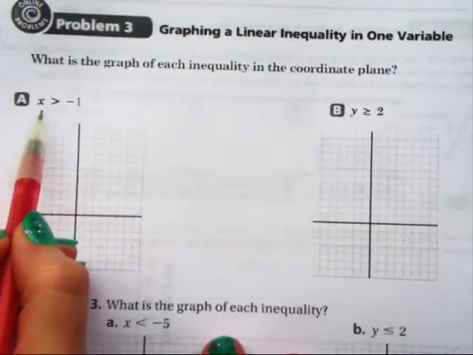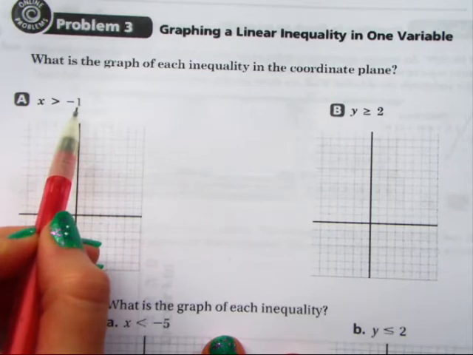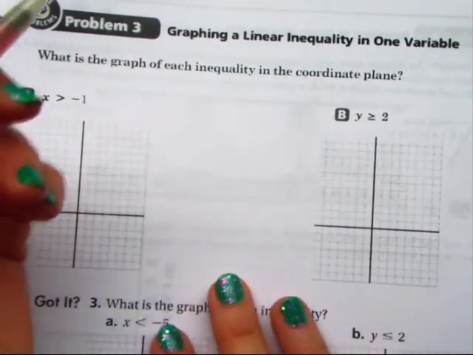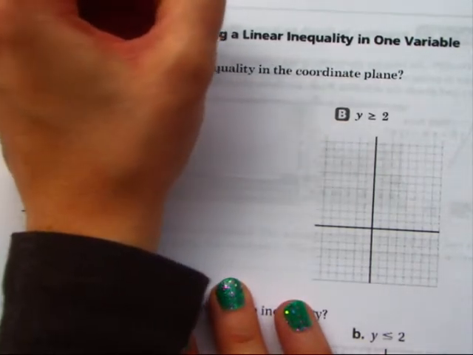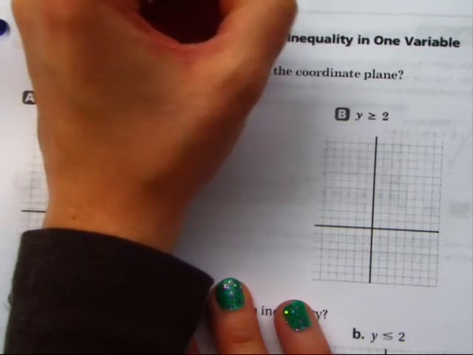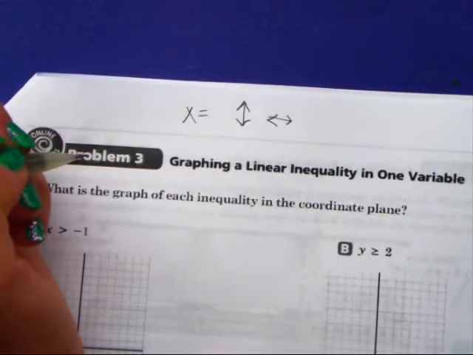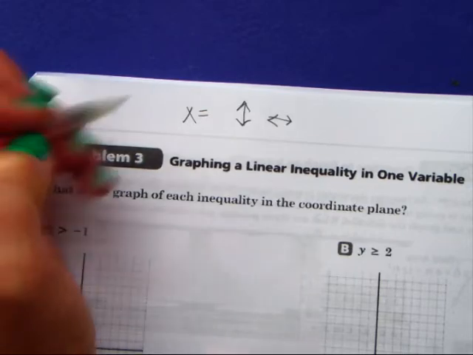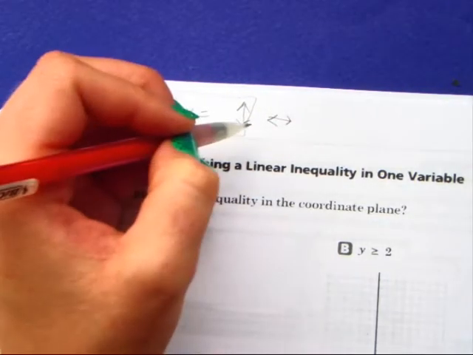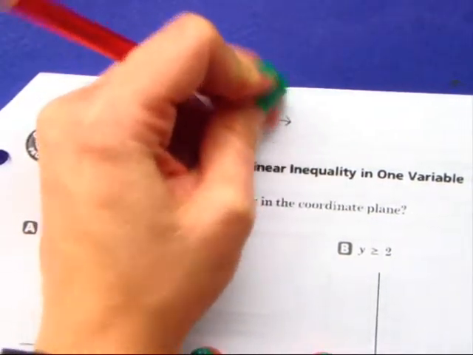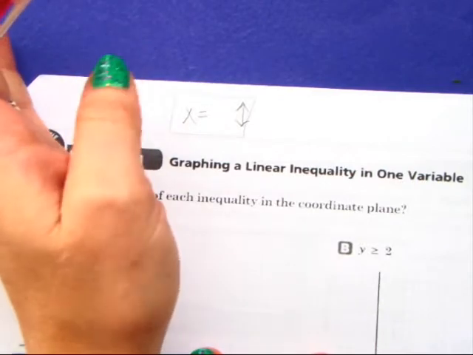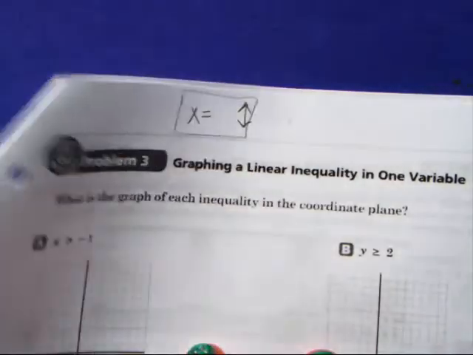Do you remember how to graph an x equals -1 equation? Why don't you guys guess? Which one of these is an x equals equation? An up and down line or a left and right line? Oh, sorry, you couldn't see that. If you can remember, an x equals equation is an up and down line. If you were thinking that was a horizontal line, that's because you were thinking of the x-axis. But let me explain why, okay?